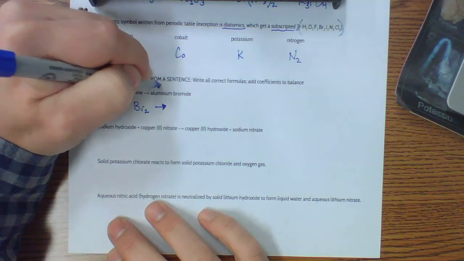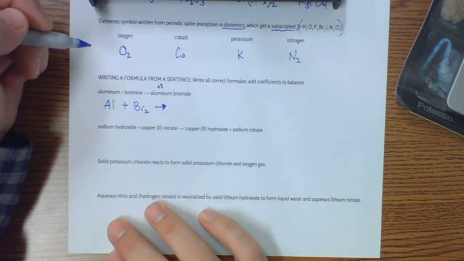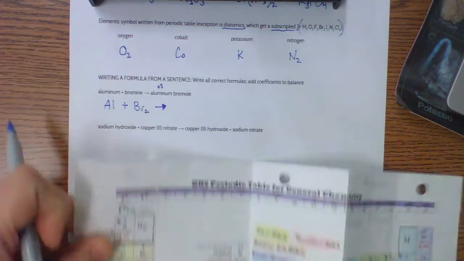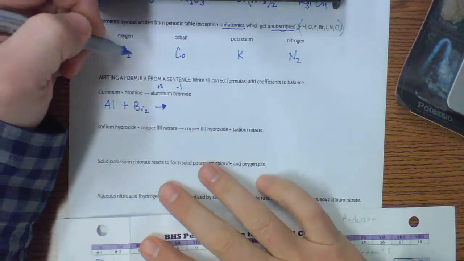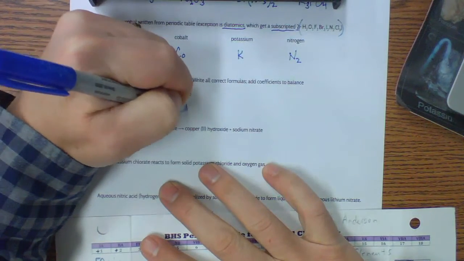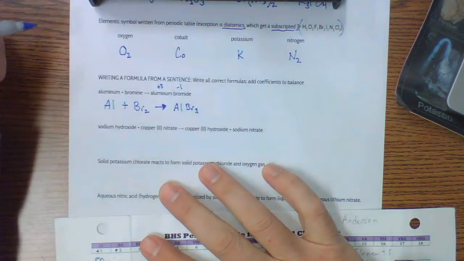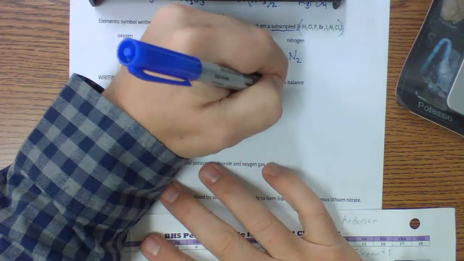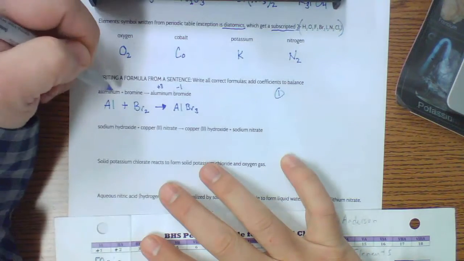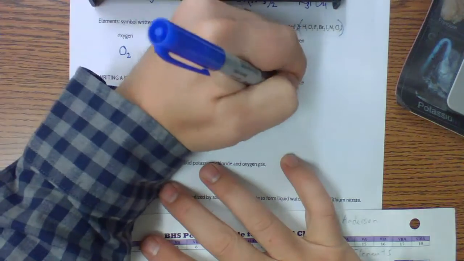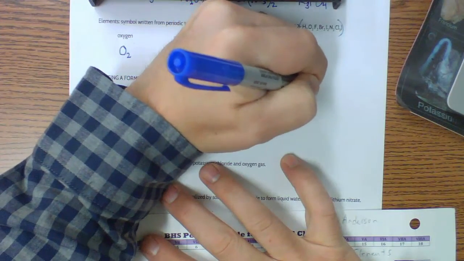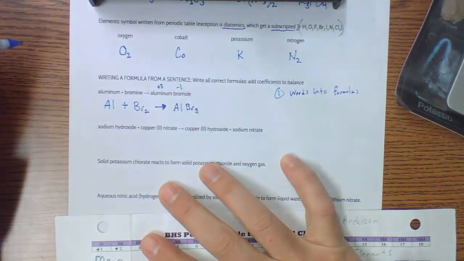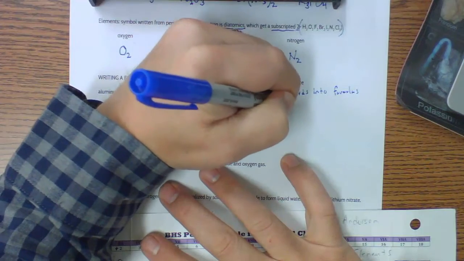Now remember, aluminum's a +3 from our periodic table. Bromine is in that -1 column, so it's a -1. So this is going to be AlBr3. And now we go through and we do the balancing. So first step, make our words into formulas. Once we have our words into formulas, then we do our balancing.